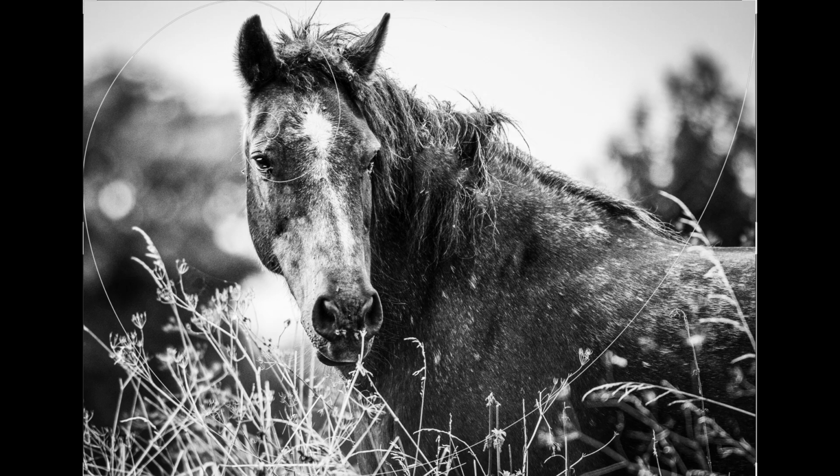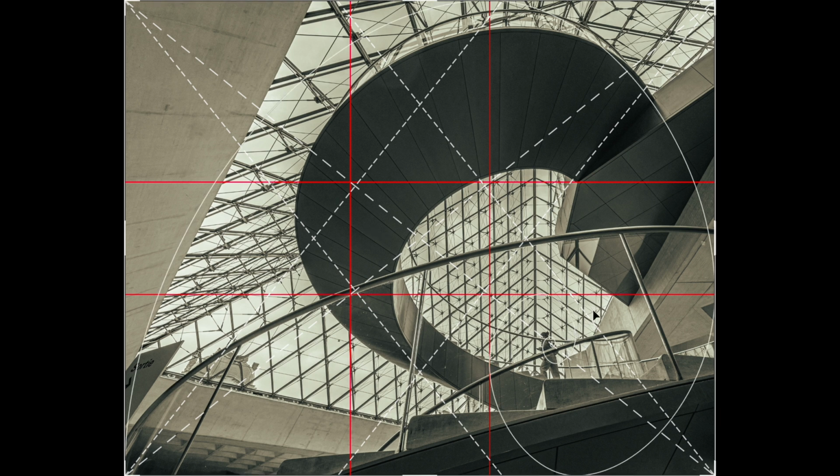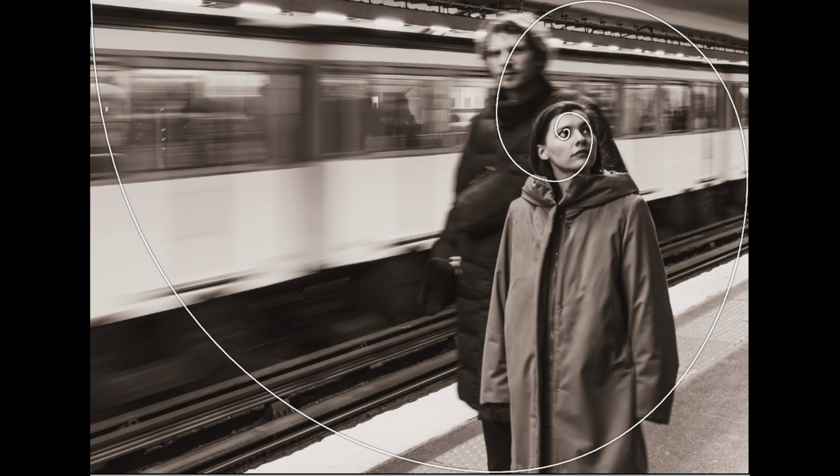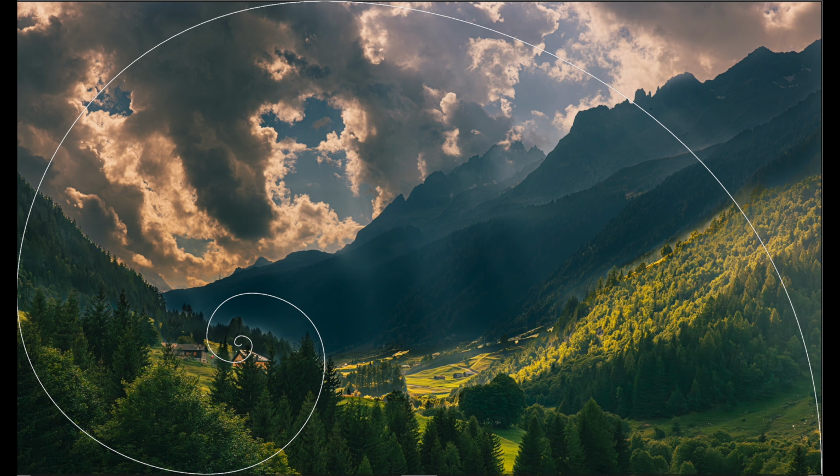The golden ratio is used to determine the placement and proportion of elements within a composition. By aligning key elements or subjects along the lines or intersections derived from the golden ratio, one can achieve a sense of balance, harmony and visual interest. But while the golden ratio is a useful guideline, it is important to note that artistic and creative choices can vary, and not all compositions need to adhere strictly to this ratio.